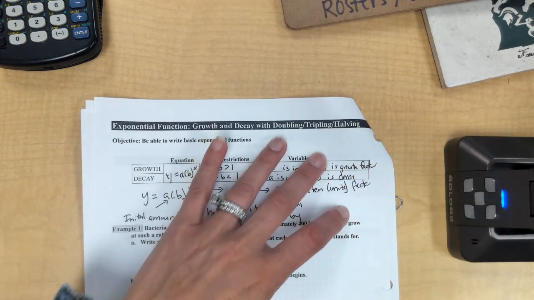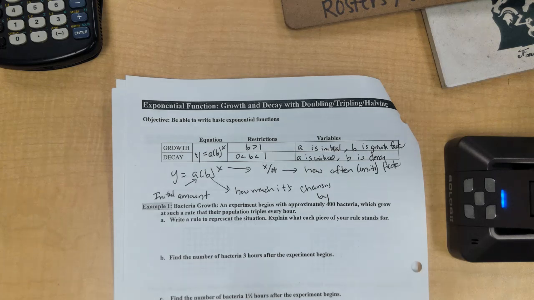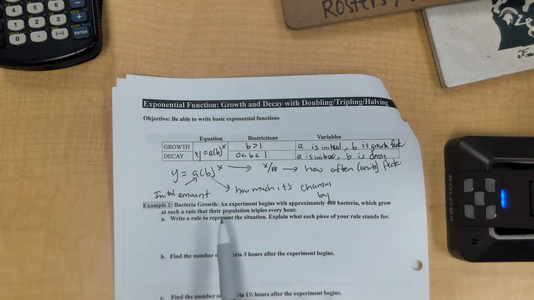Kind of small, sorry guys. So that's what you need to know. y equals a times b to the x power. This is an exponential function. So let's do some examples.